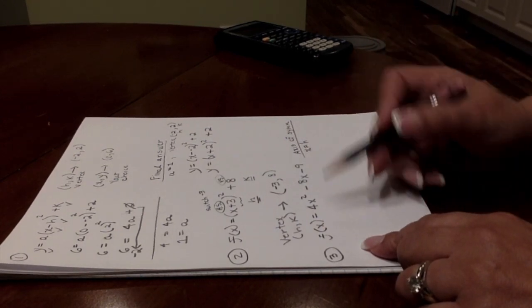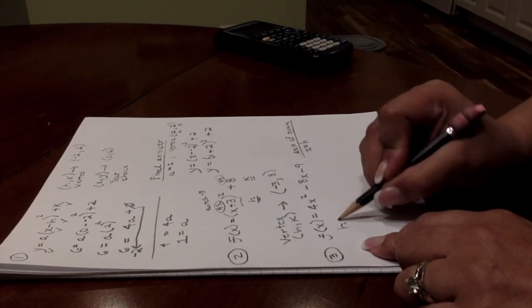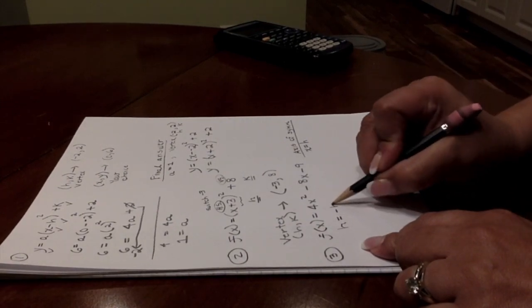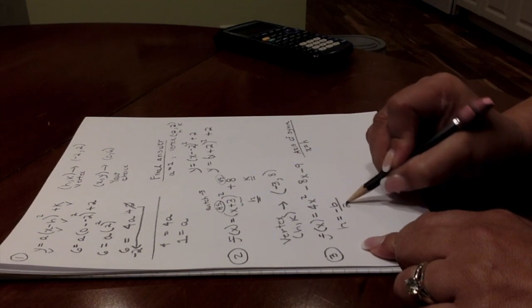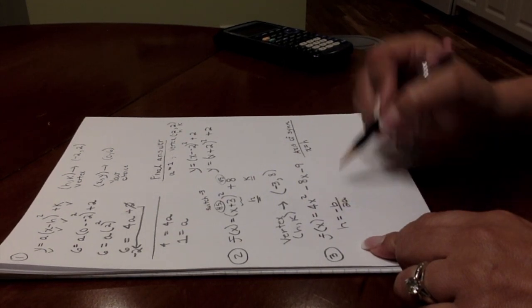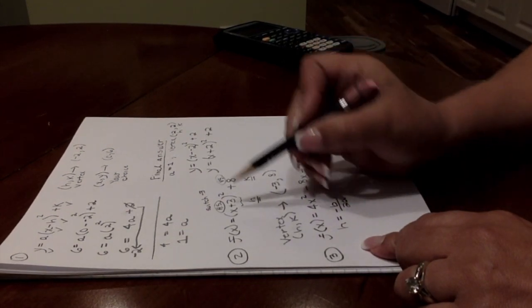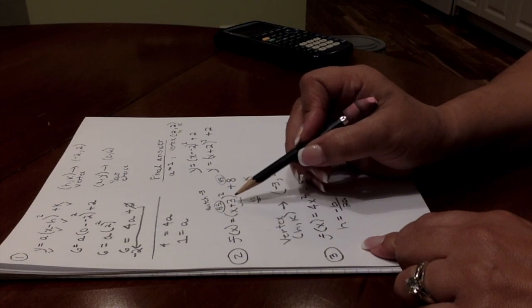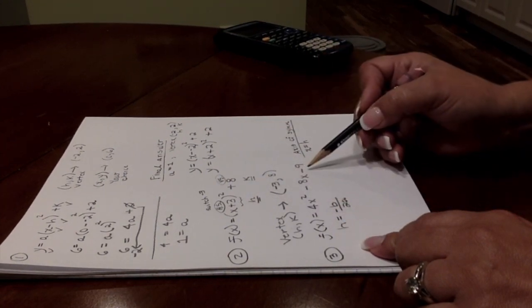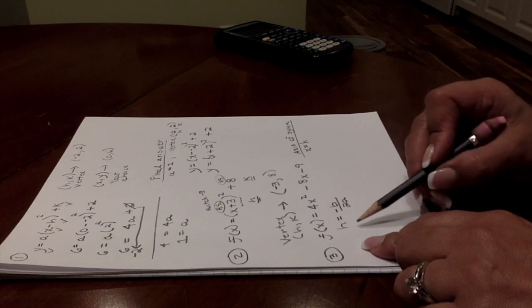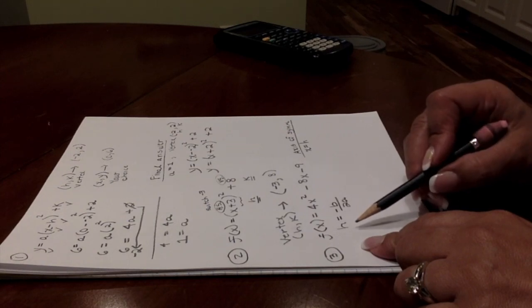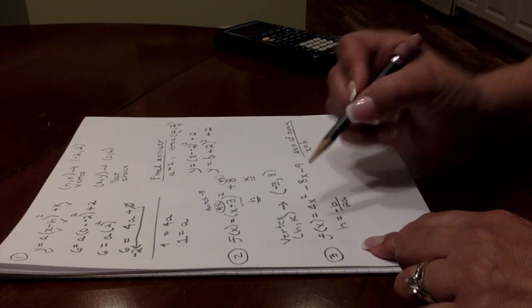So the h value, there's a formula for it. It goes opposite of b over 2a. You can't just go and grab the h value like you could here just by looking at the number inside the parenthesis, because there are no parentheses in this problem. So this is the alternative way to get the h value. You just go opposite of the b value.